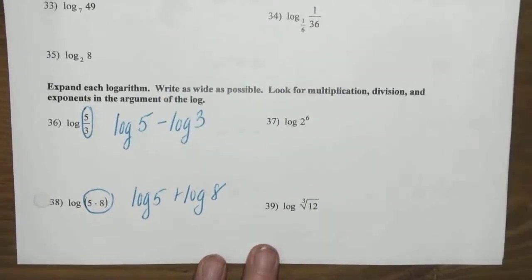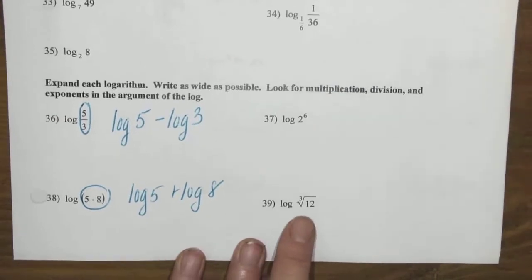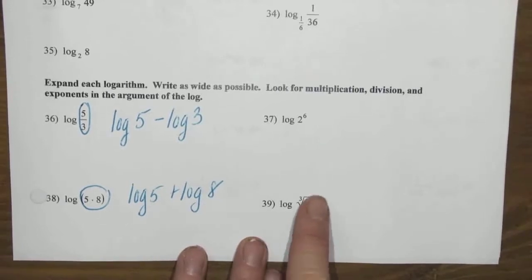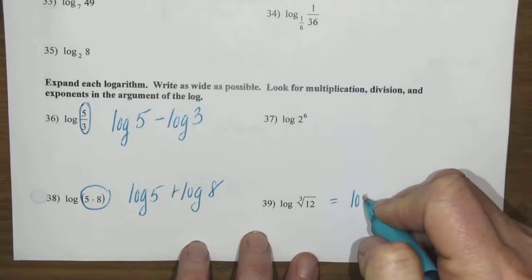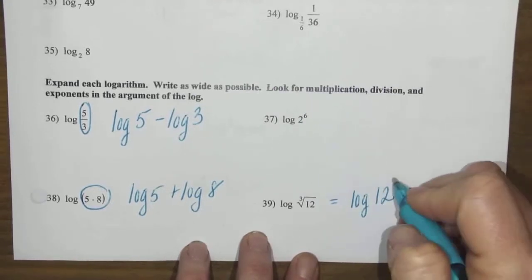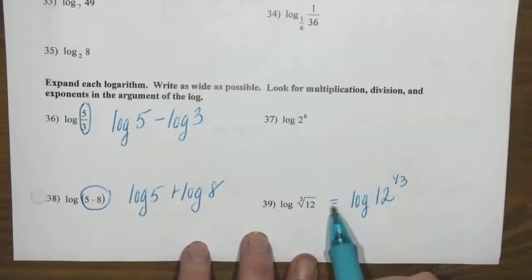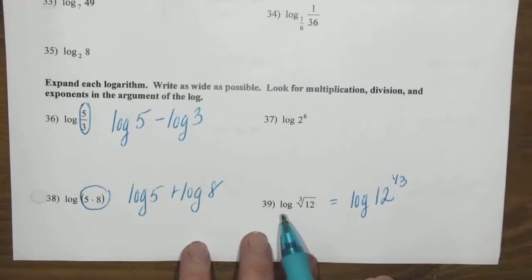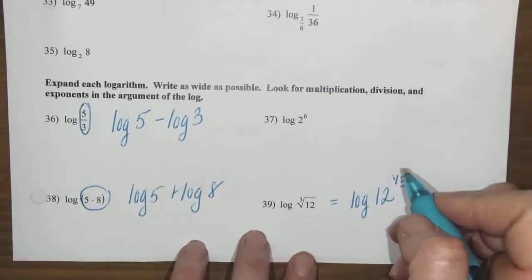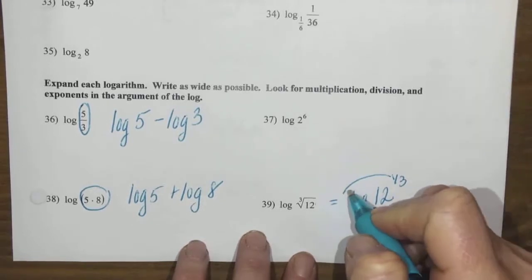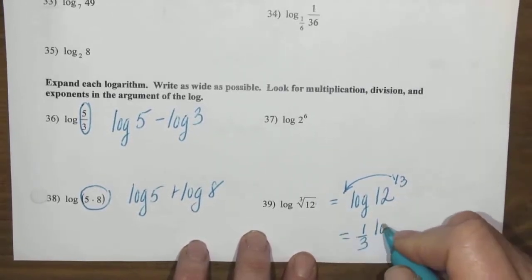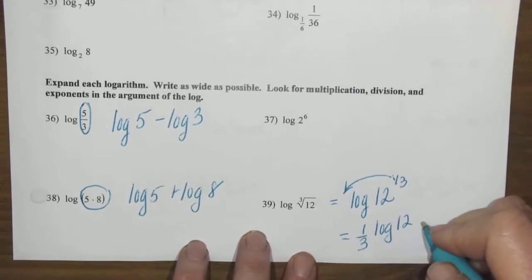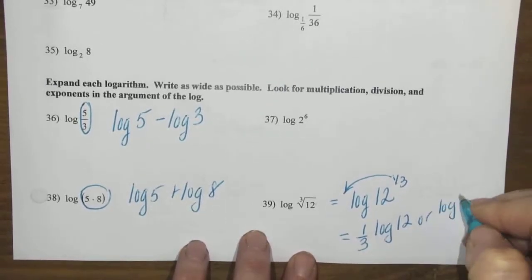Now, if I look at this one right here, I do not see multiplication there. I don't see a fraction. So one thing that you may remember is this is the same as log of 12 to the 1/3 power. First power, third root. So I can write it like this. I can fly this guy to the front if I want and write it as 1/3 log of 12, or log of 12 divided by 3.